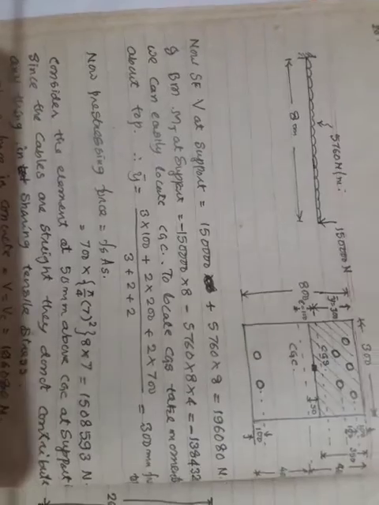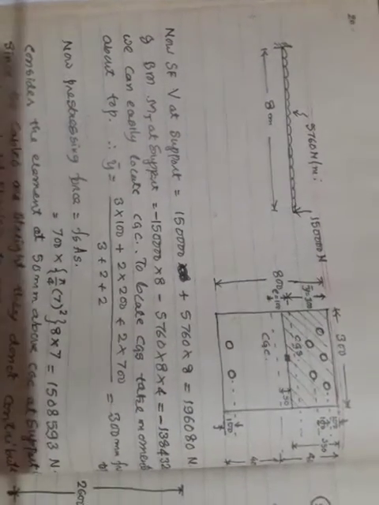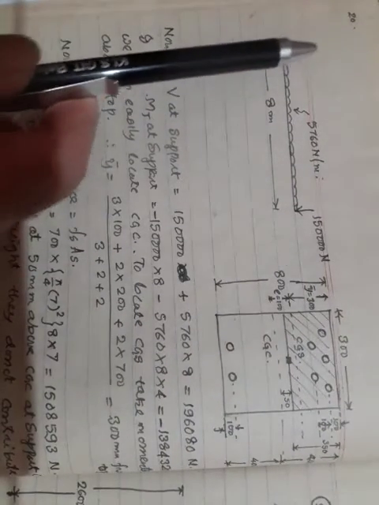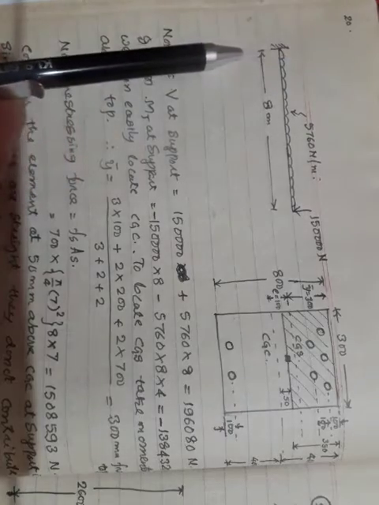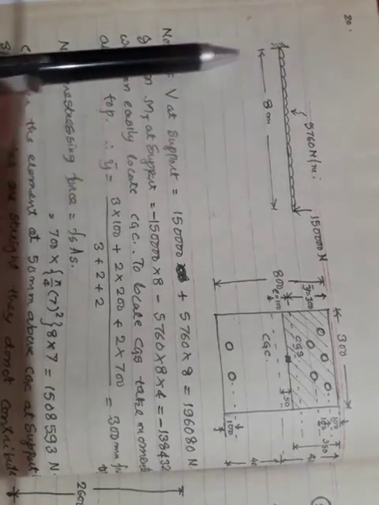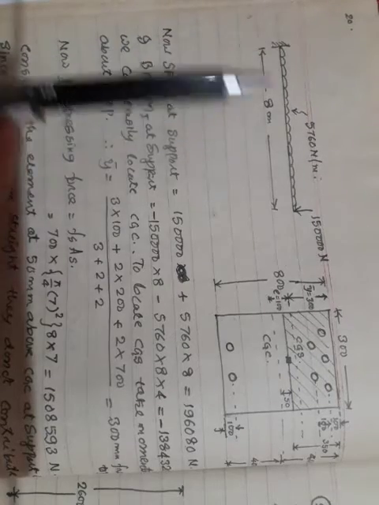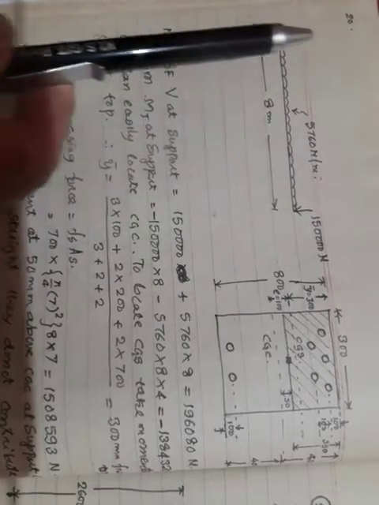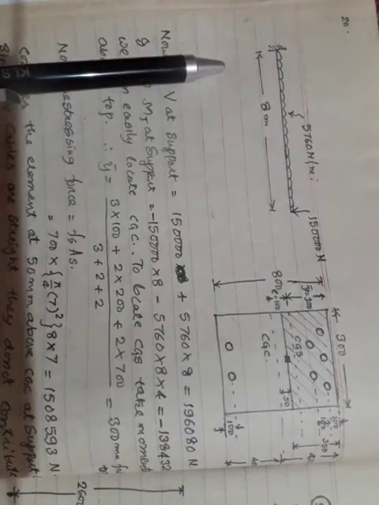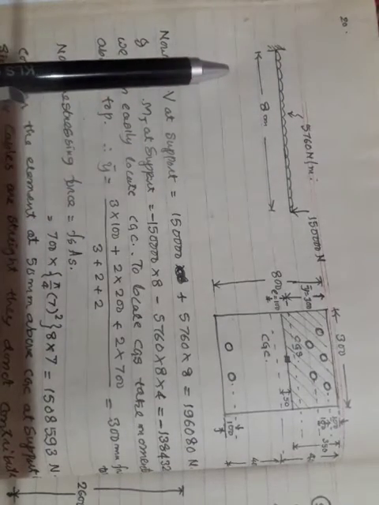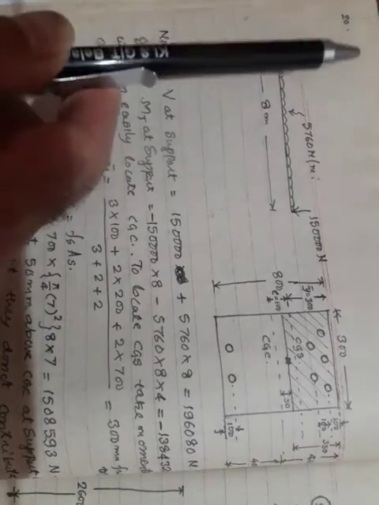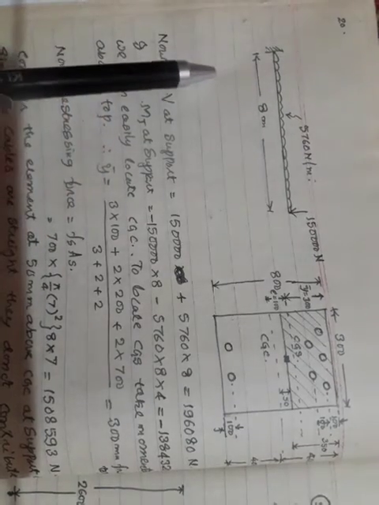But what he has asked is to find out the principal tension at the support section, because at the support section, since it is a cantilever beam, at the fixed end maximum shear force exists. Am I right? So at the fixed end only I have to analyze.